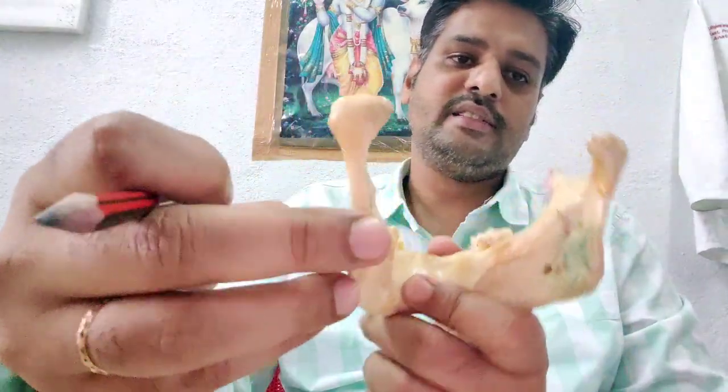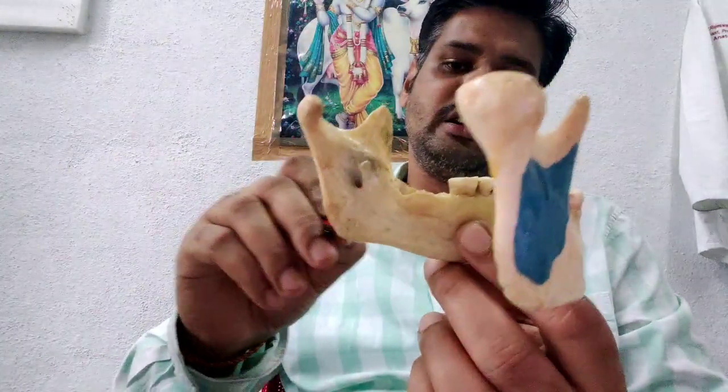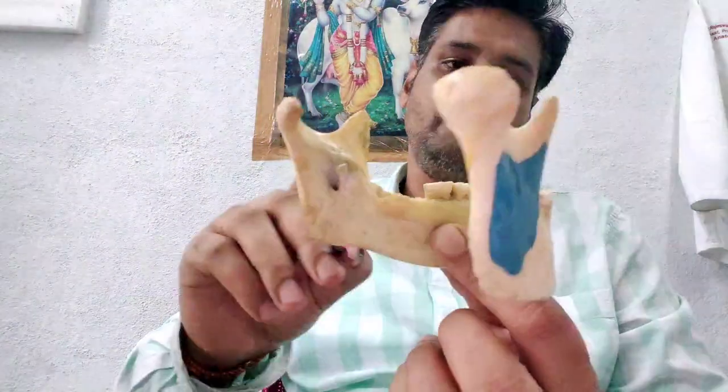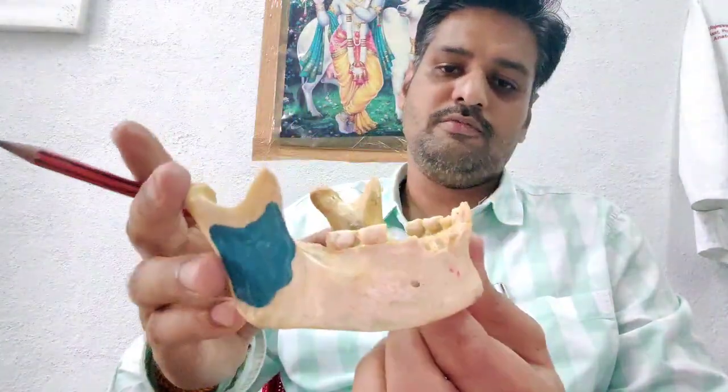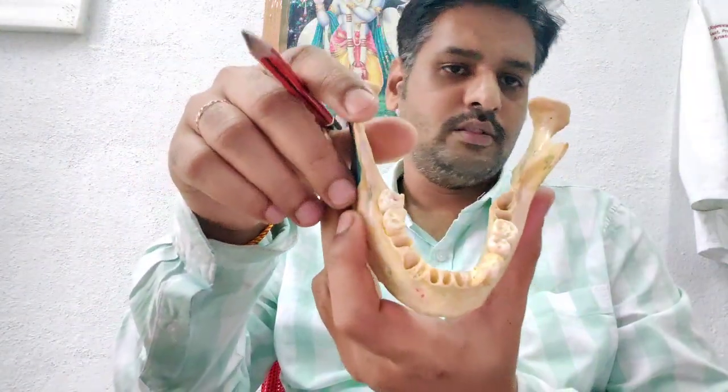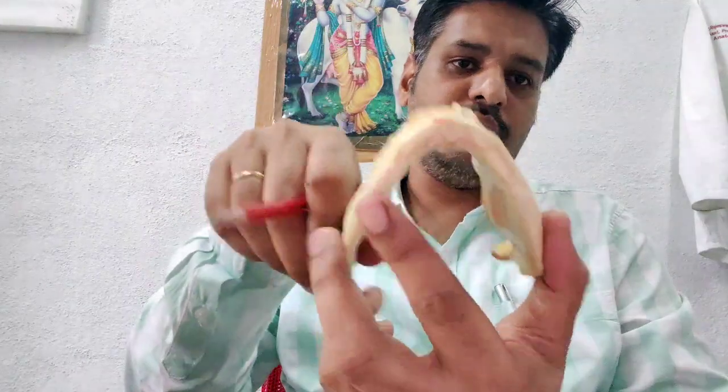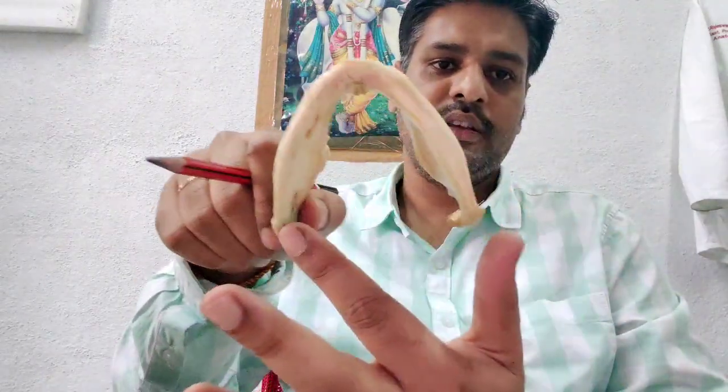So you can see the angle here. This is called the angle of the mandible. The lower border of the ramus continues with the base of the mandible. So that's about the ramus. Coming to the mandible, it has a U-shaped body. You can see here, this is a U-shaped body. So this is called the body of the mandible.